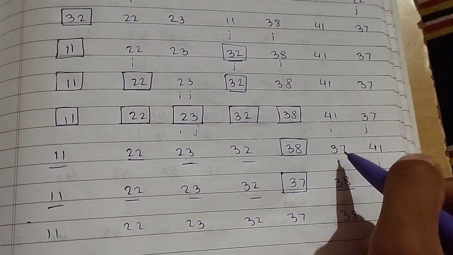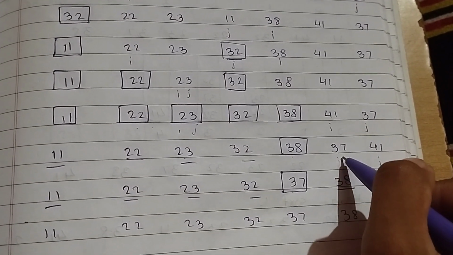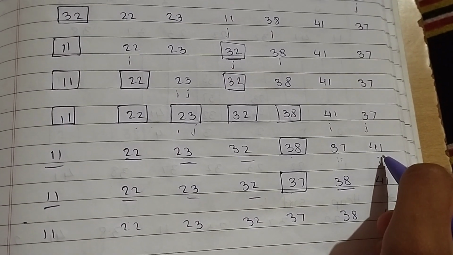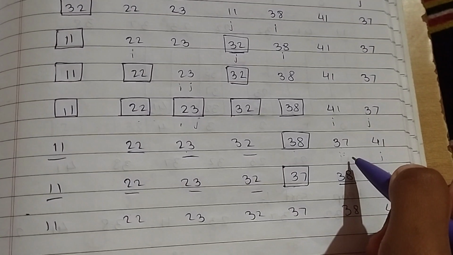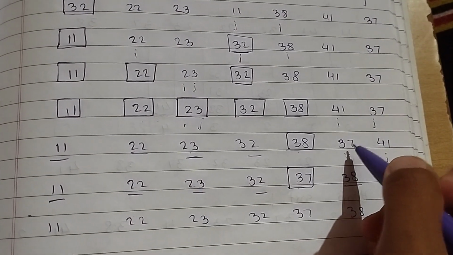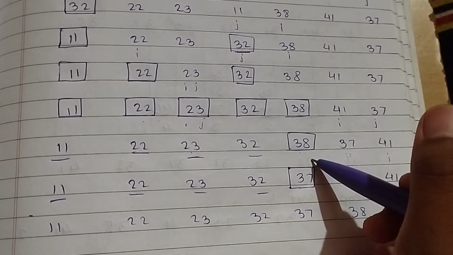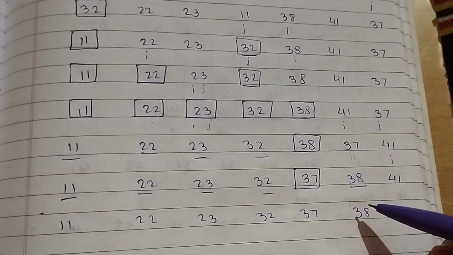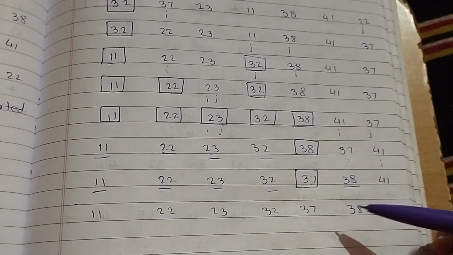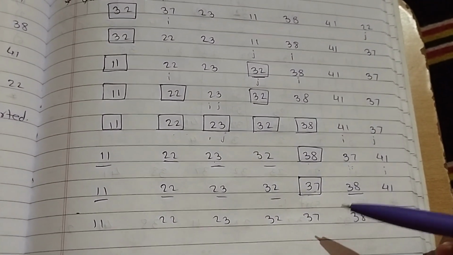I is smaller than pivotal element, yes, so I plus plus, and j is greater than pivotal element, yes, j minus minus. j crosses the I, then j's element swaps with pivot, and now here 37 is the pivot. So in this way we perform the quick sort, and at the end we get the sorted array.